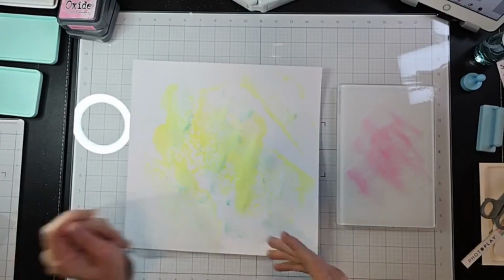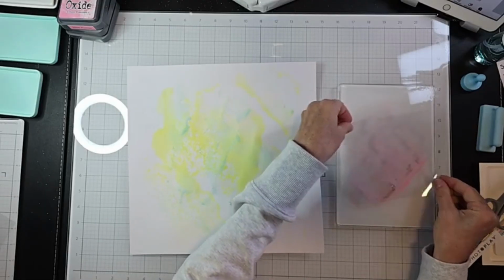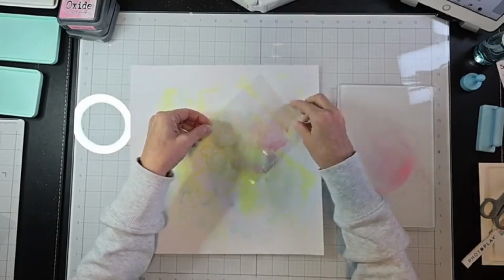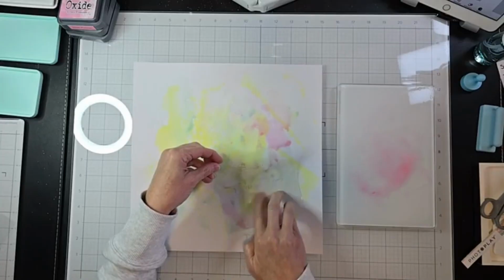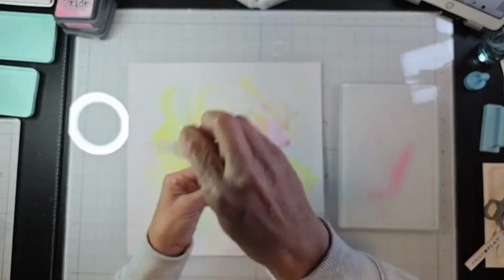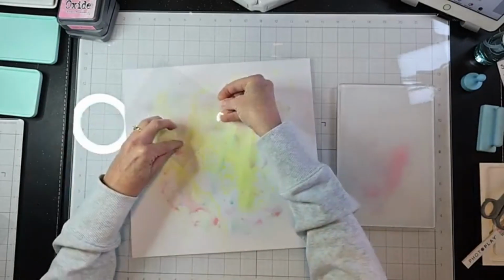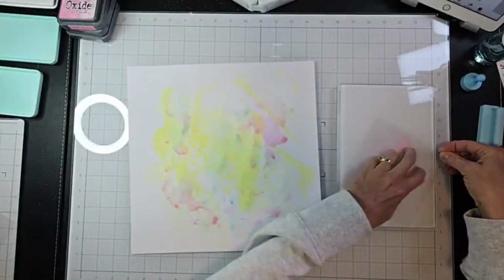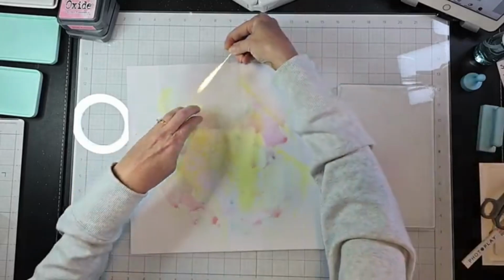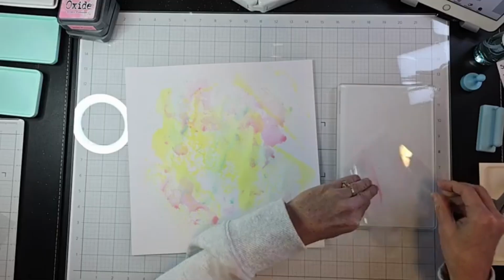Okay, so I'm actually going to come in with my smaller piece of acetate and just target smaller areas with the pink. And you can decide how much pink you want to add. Maybe you don't want it to be too feminine. You want that pastel look, but without tons of pink. Remember, this area here is going to be where we have our photos. So not a lot of that is going to show.